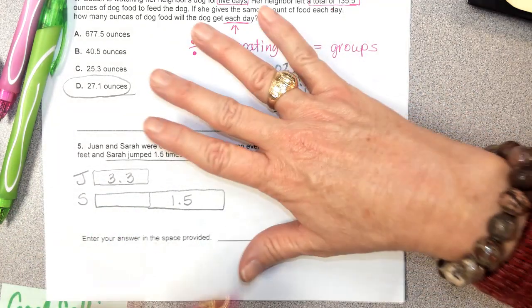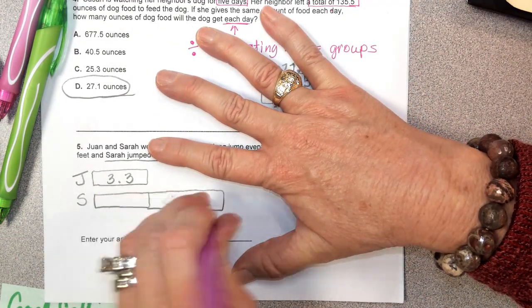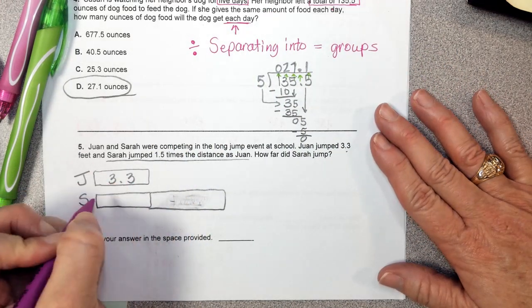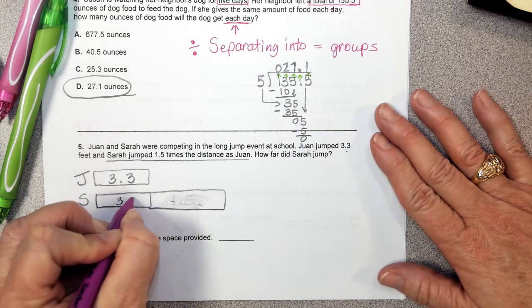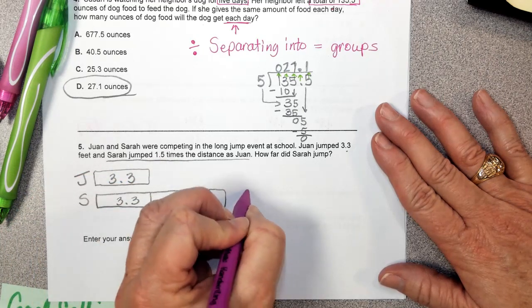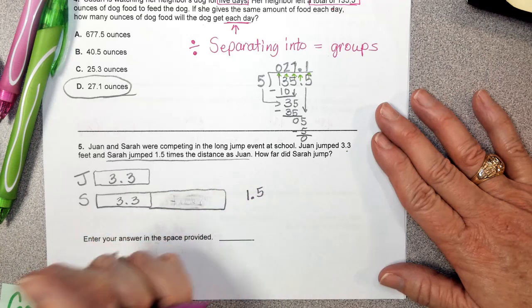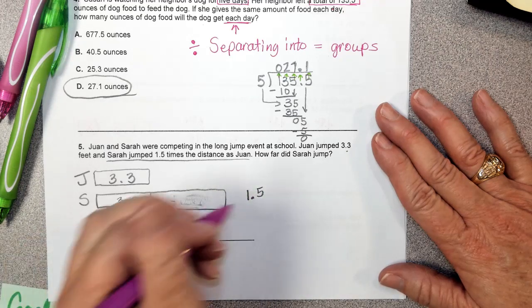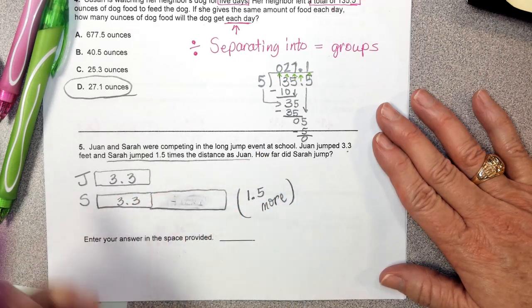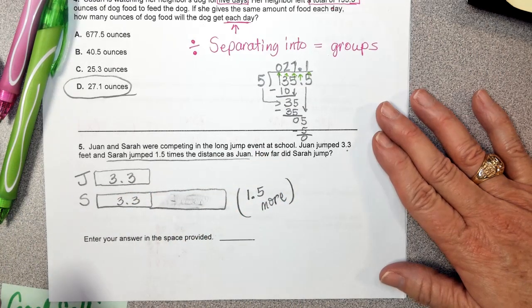I'm sorry, that's not correct. When we think about Juan's amount, it's not only going to be Juan's amount, but it's going to be a little bit more. So when we think about how much more, it's going to be 1.5 times more. So we have to figure out, well, what is 1.5 times more?